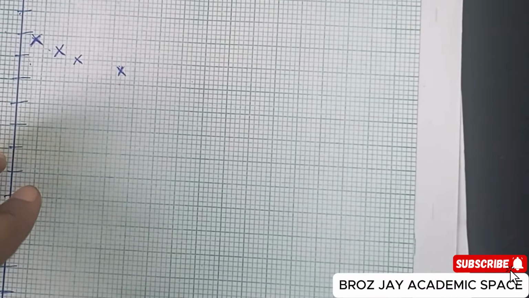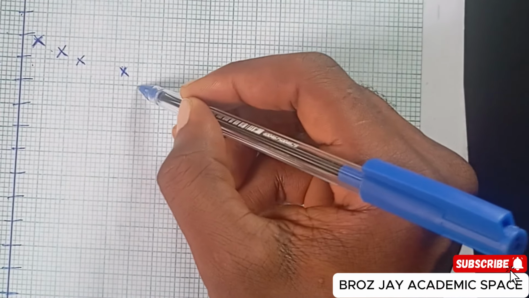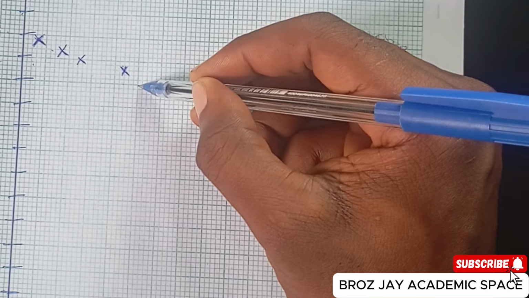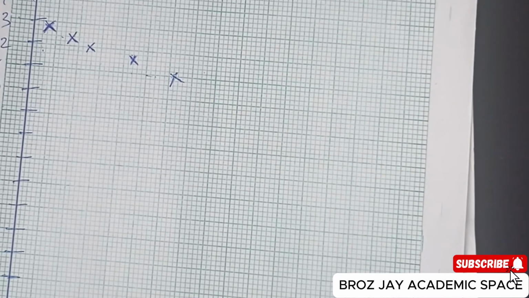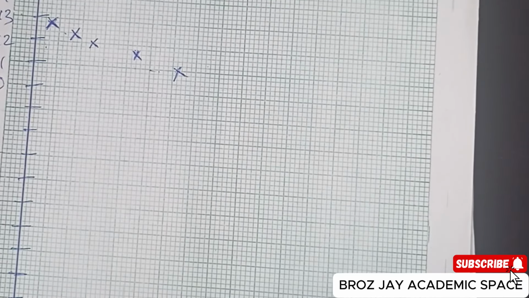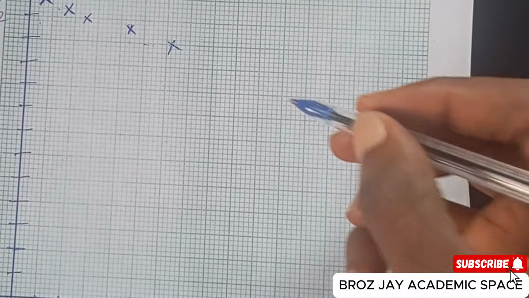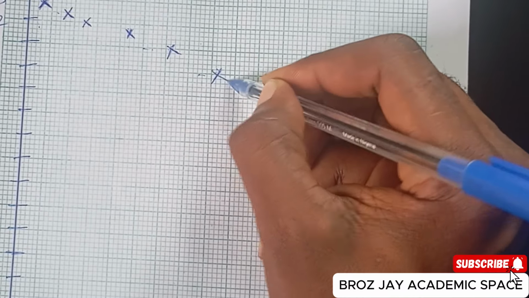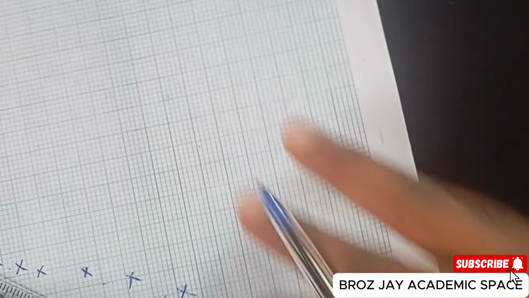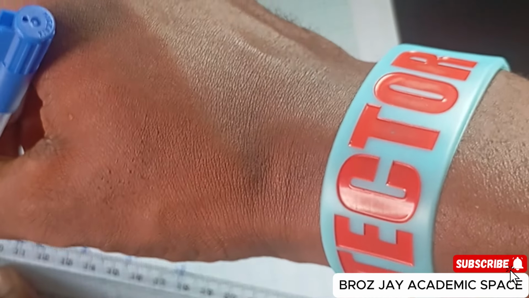So this is 61, 11.0, 11.0, 61 will be, and the last one 84. So this is 84 and this is 10 points. So this is 10 points. This 84. So I told you that the nature of your graph will look like this, which you can see now. It's looking like that. So let's show a best fit graph.